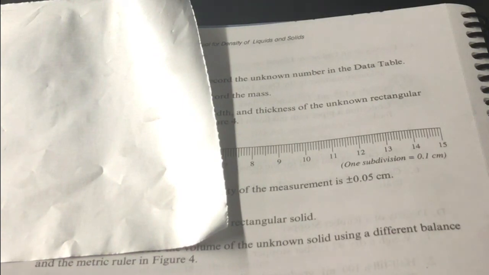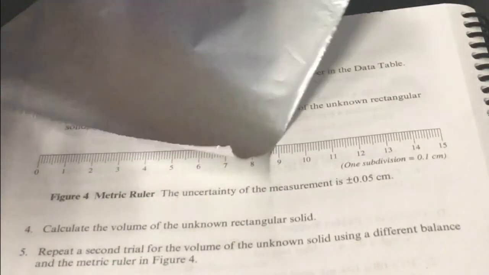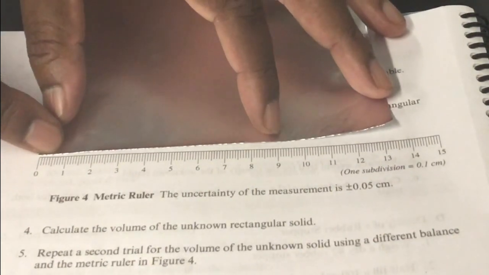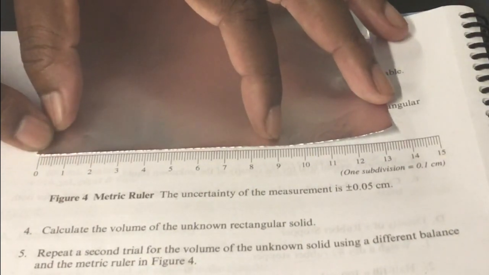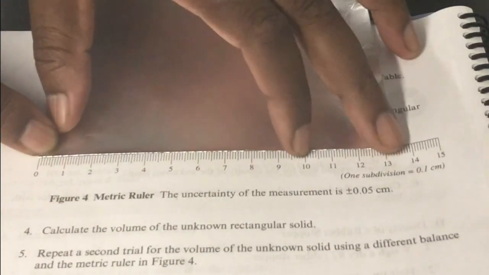What you will do in this section is just find the area, which means you'll collect the data to determine the area, that is the length and the width. And right now, I'm just going to place the aluminum foil on the metric ruler in figure 4, and you will collect the data.